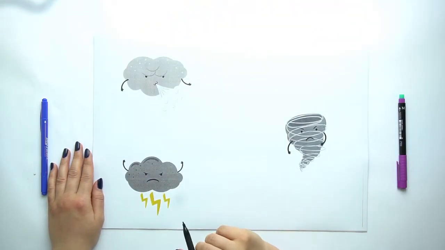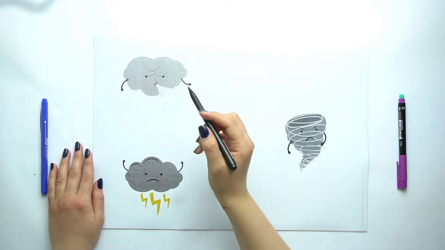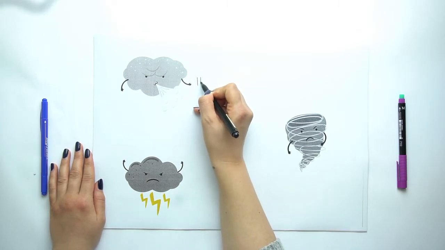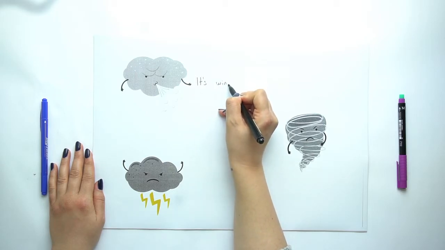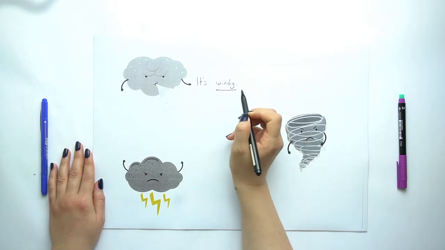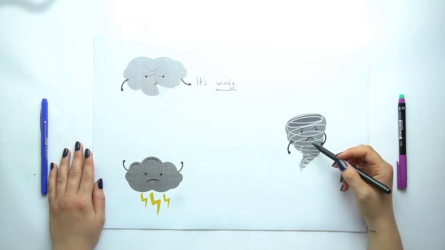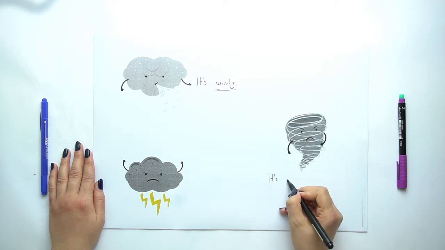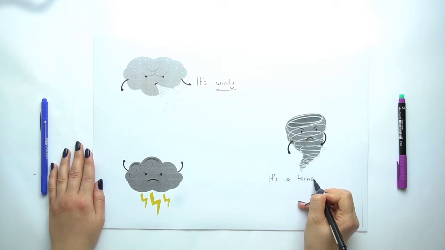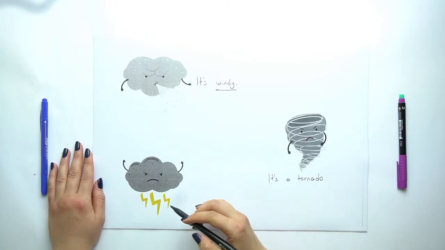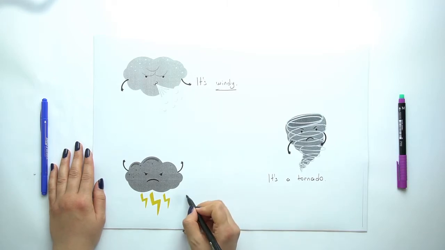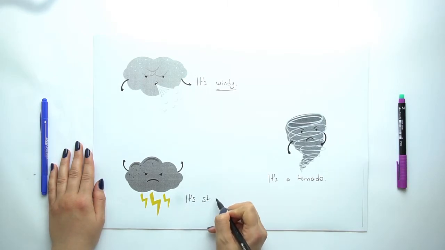Okay, how is the weather in these pictures? Let's have a look at the first one. How is the weather in the first picture? It is windy. What about the second one? How is the weather here? It's a tornado. What about the next one? How is the weather here? It is stormy.